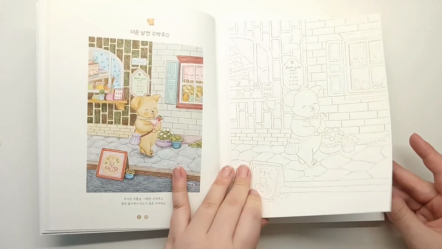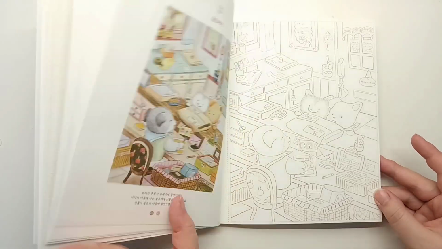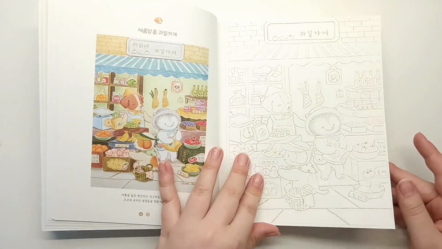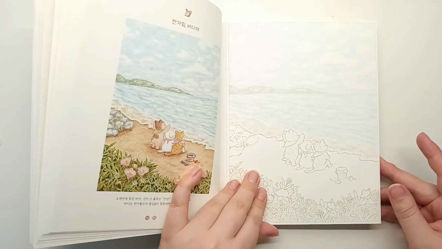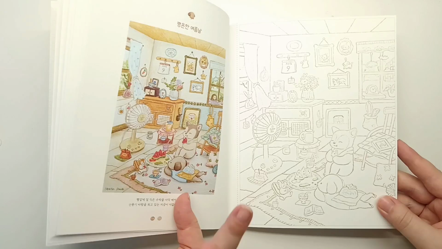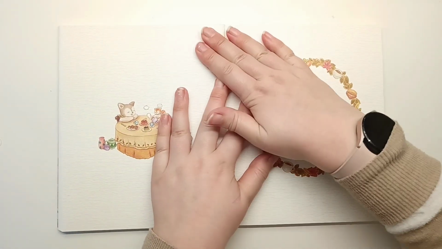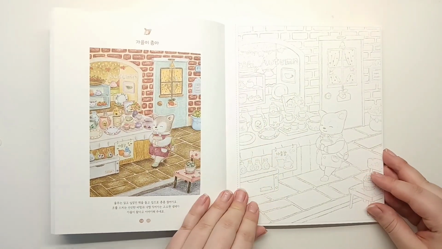Moving into summer. I love the variety of images, and we've got some scenes. I love the way that the artist has coloured it in as well. And we also have some smaller motifs. And then here we go, the autumn section. This is where I will want to colour from in October.